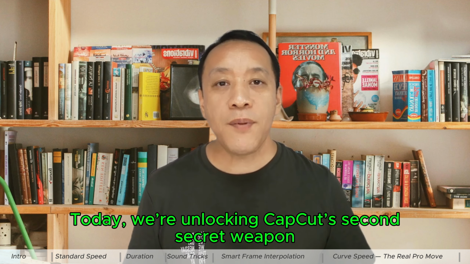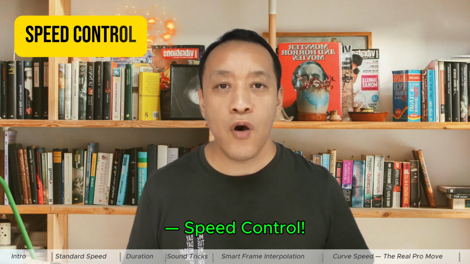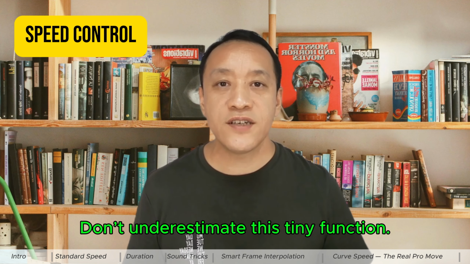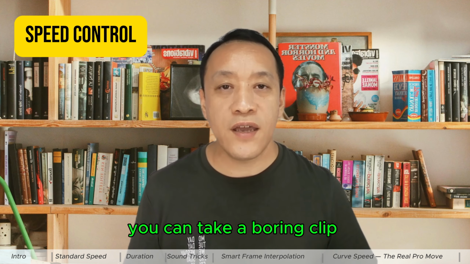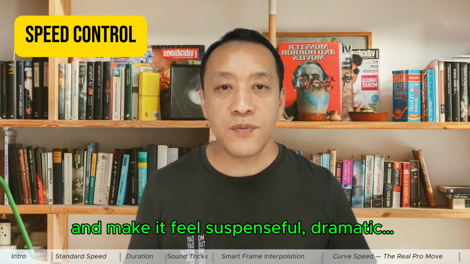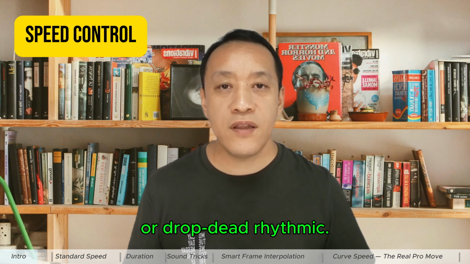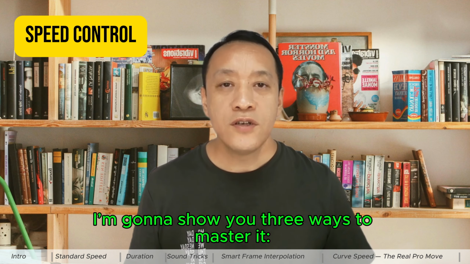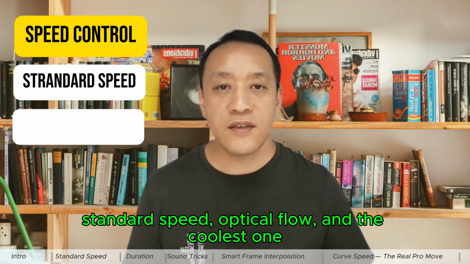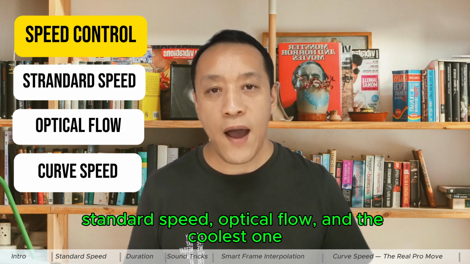Today, we're unlocking CapCut's second secret weapon, speed control. Don't underestimate this tiny function. With just one tweak, you can take a boring clip and make it feel suspenseful, dramatic, or drop-dead rhythmic. And today, I'm gonna show you 3 ways to master it: standard speed, optical flow, and the coolest one, curve speed.